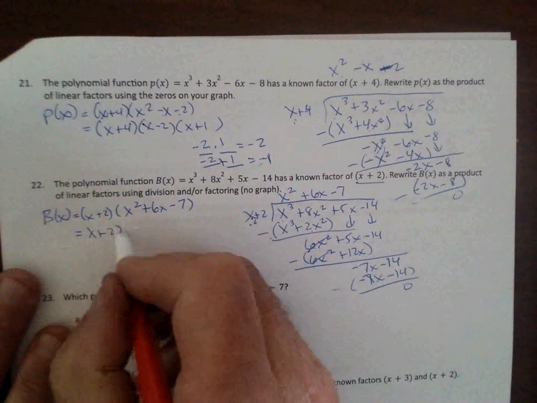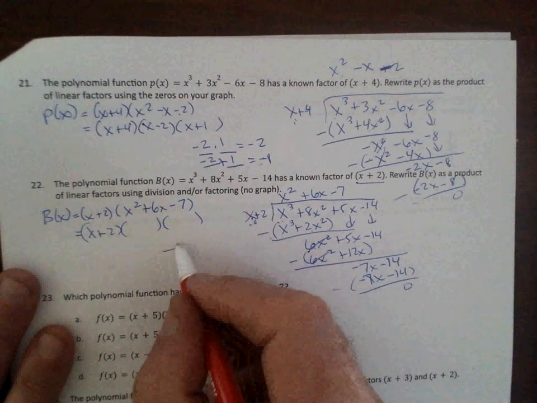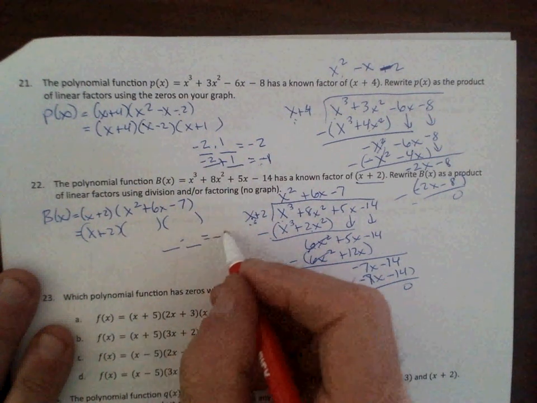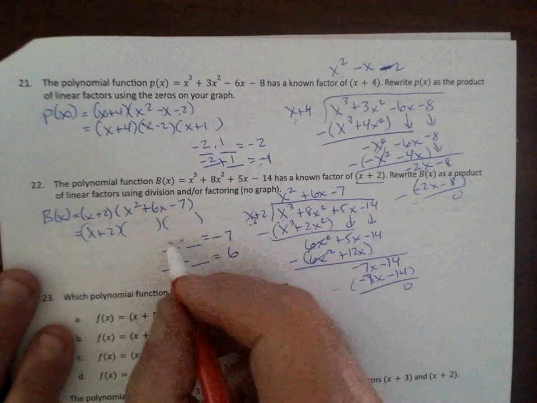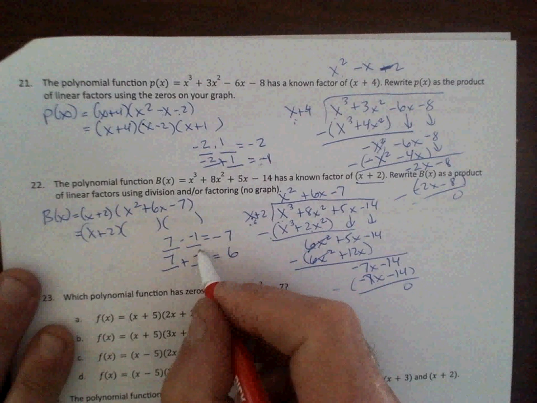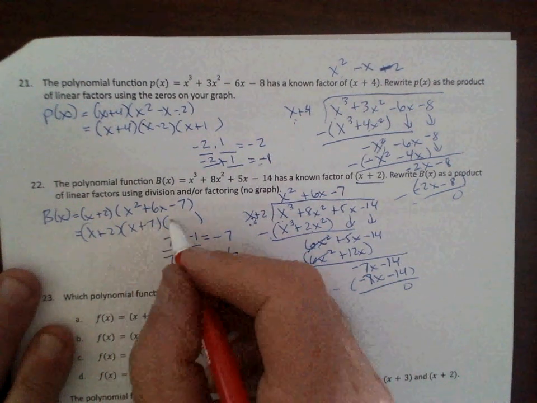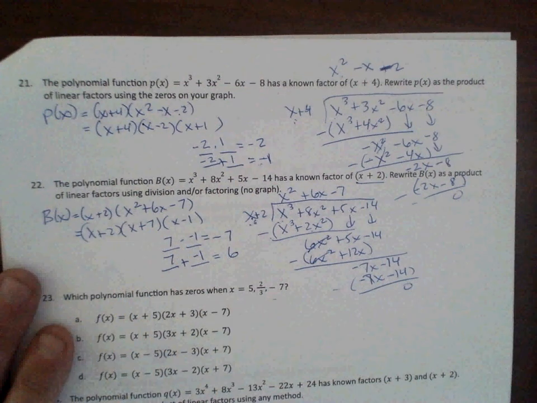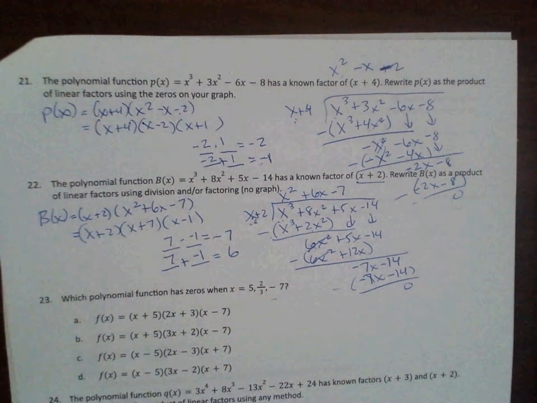And we can factor that quadratic. Two numbers that multiply to make negative 7 and add to make positive 6. 7 times negative 1 makes negative 7. 7 plus negative 1 makes 6. So this is x plus 7 times x minus 1. And that's written as a product of linear factors.